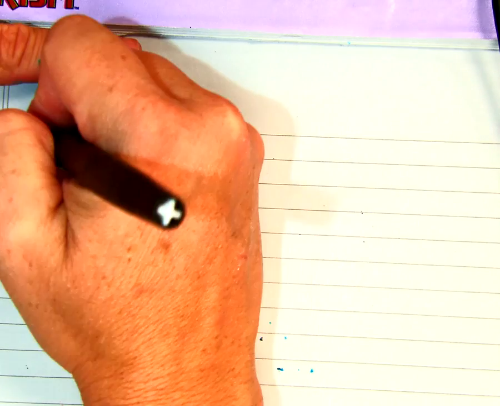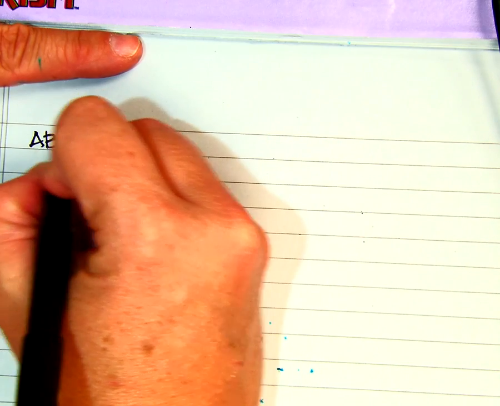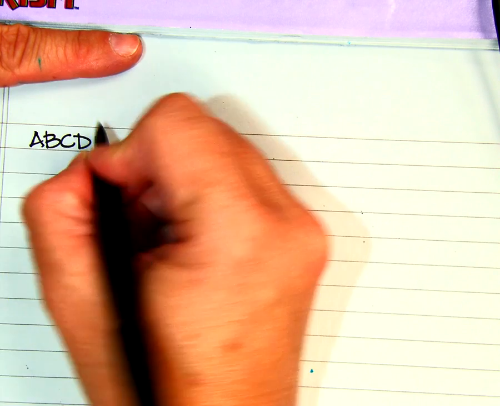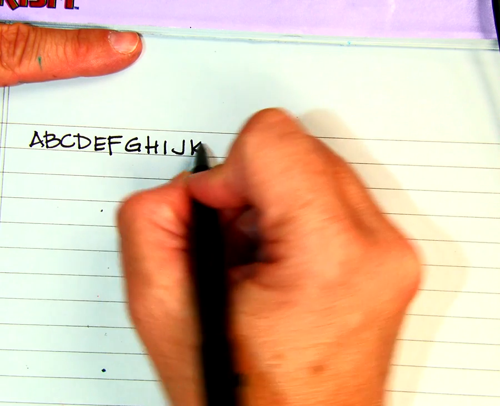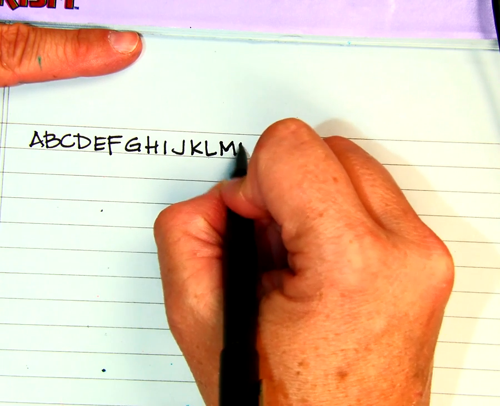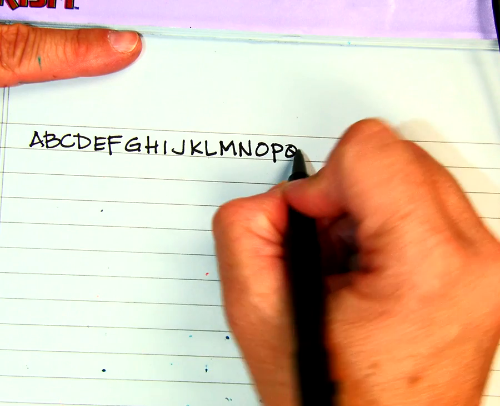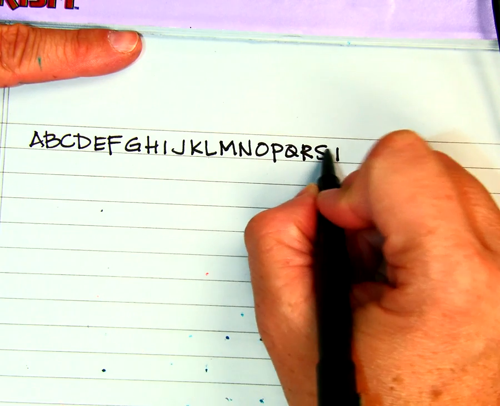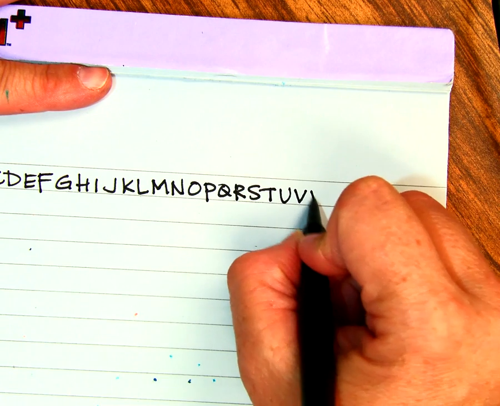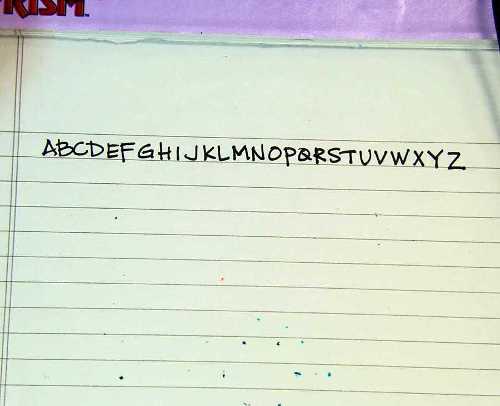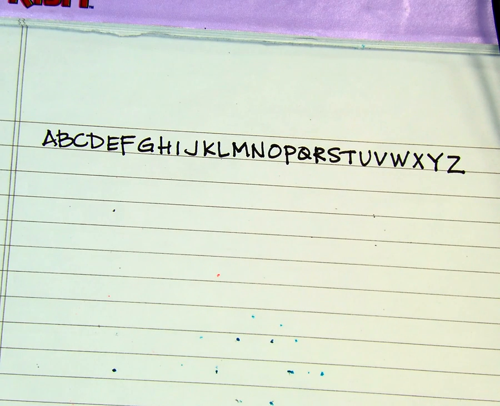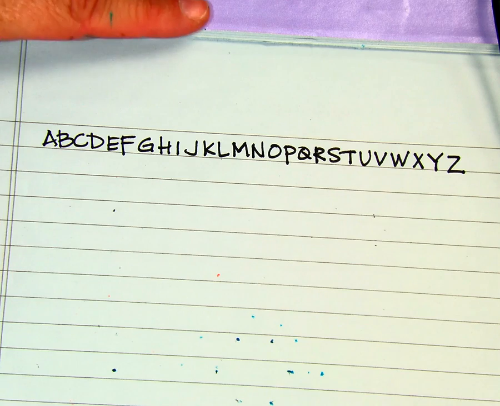Okay, so the next thing we're going to talk about a little bit is horizontal and vertical symmetry. And a lot of times I like to reference the alphabet. So if we were to write the capital letters of the alphabet, kind of like what you would see in an elementary school class. Okay, so if we have the alphabet here, some letters have horizontal symmetry and some have vertical symmetry.